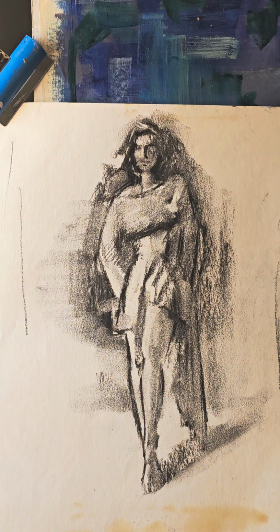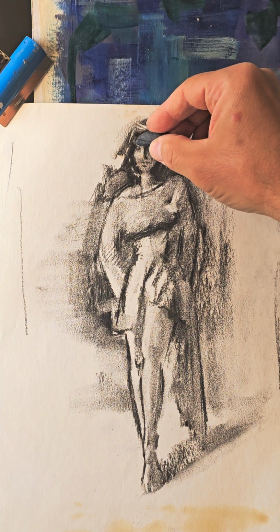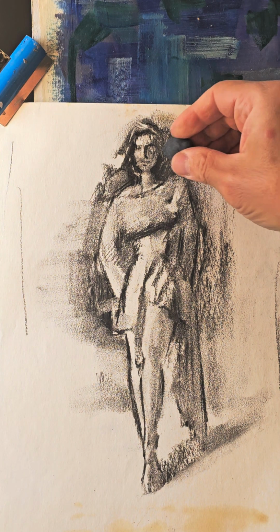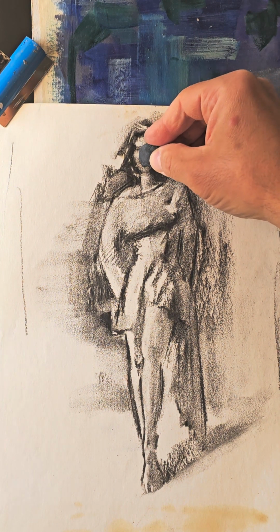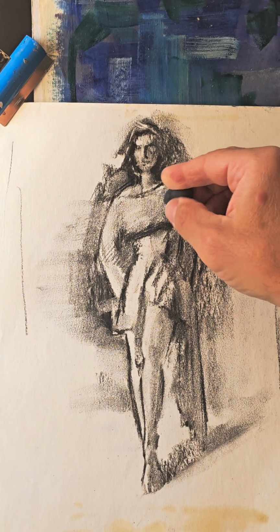And maybe working a little bit more on the face, if you like. Now that I've got a bit more time, a little bit more on the face. And give it the last highlights.